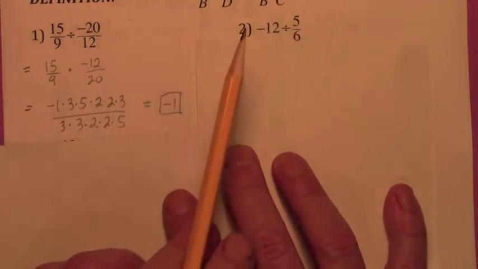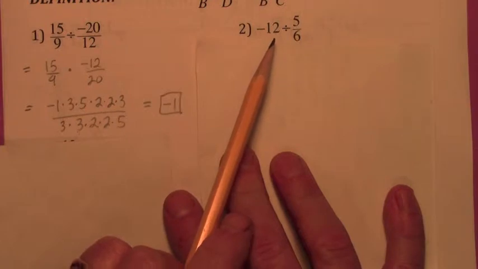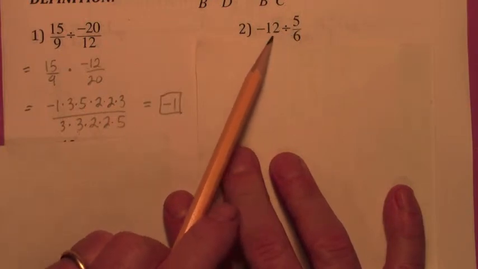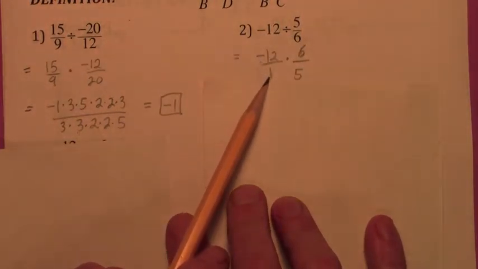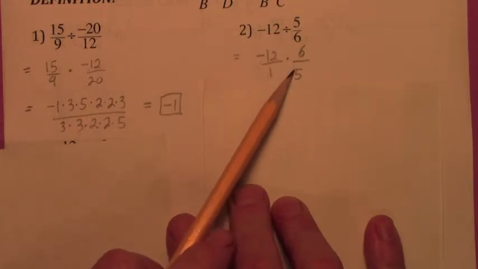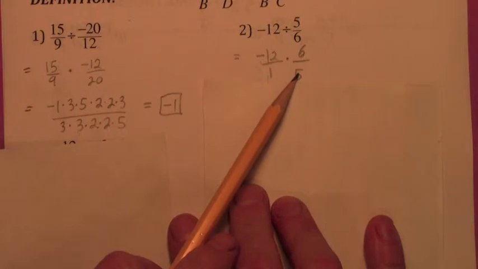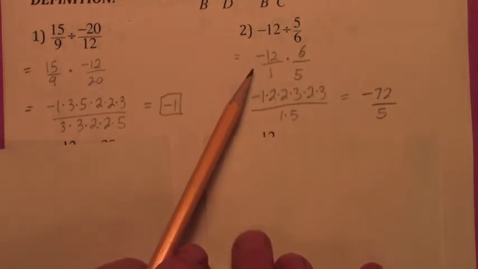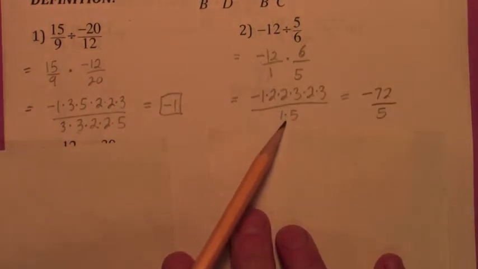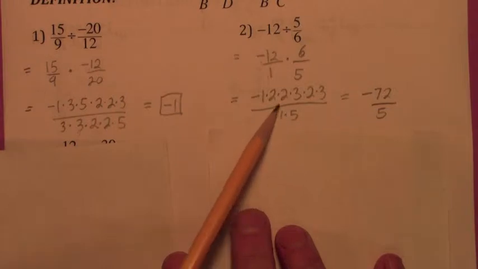On this one, what's the trick? How would you divide negative 12 by 5/6? Why, you'd think of it as negative 12 over 1, of course. And then you flip over the second one, 5/6, it becomes a multiplication problem, and you multiply by 6/5, and then we start to factor, but I don't think anything cancels here. All you have on the bottom is really a 5, and I don't see any 5s on the top, so that's why your answer is negative 72 over 5.